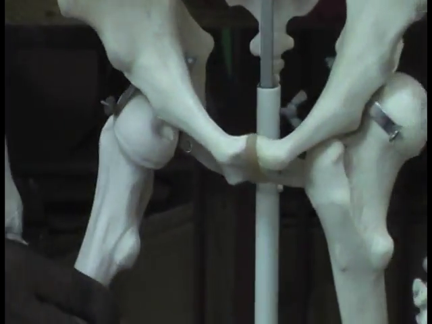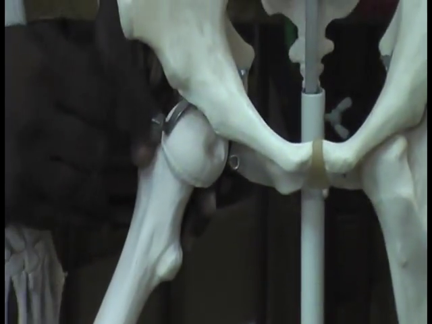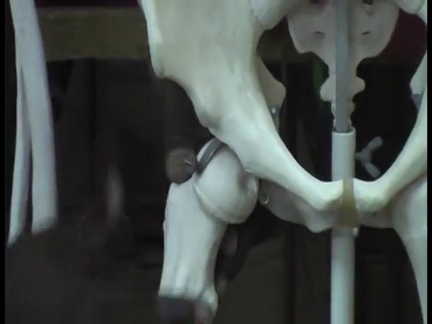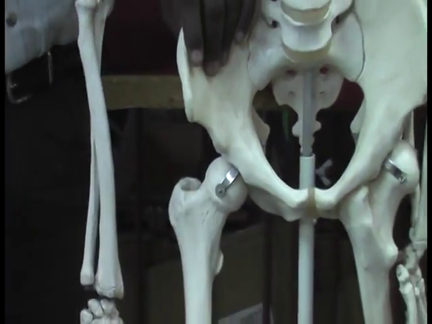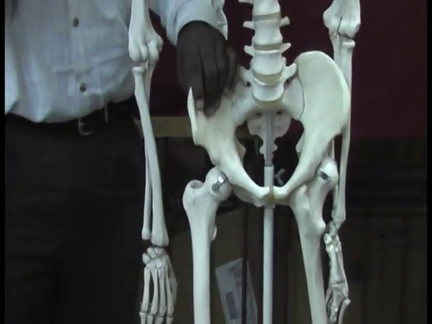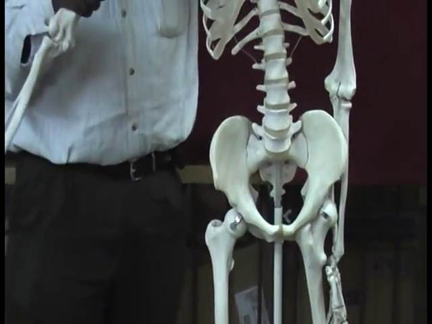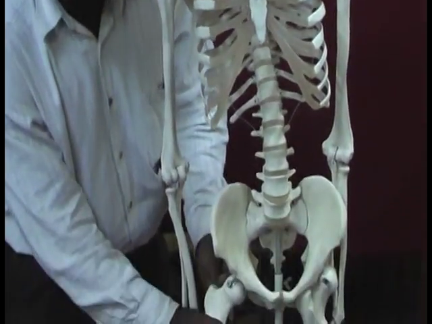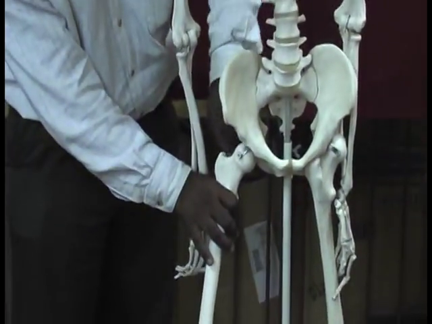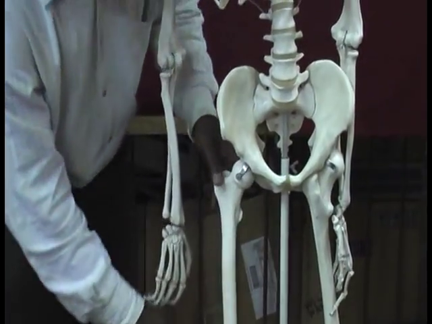So you find a ball and socket joint. If you realize now, you see the ball right here? Good, see? And it's attached right here, so this is called a ball and socket joint. So there are two areas where you find the ball and socket joint: right where the humerus attaches to the shoulder, and where the femur attaches to the pelvis.